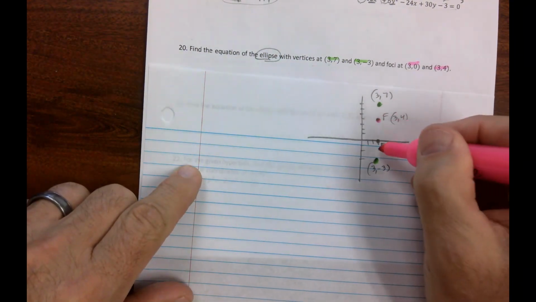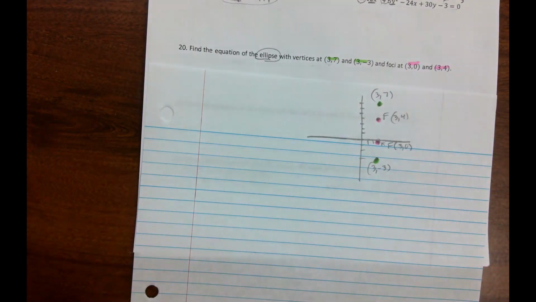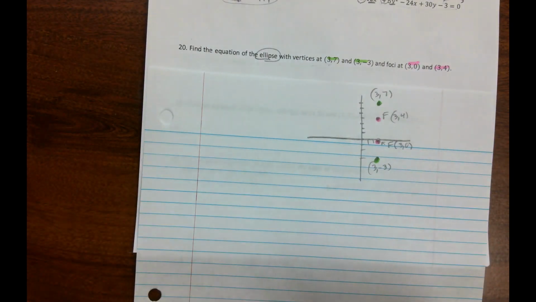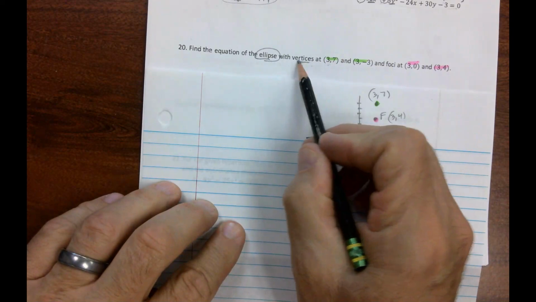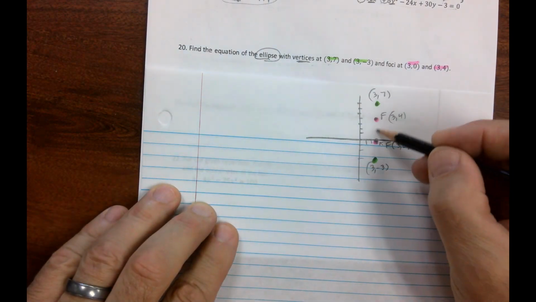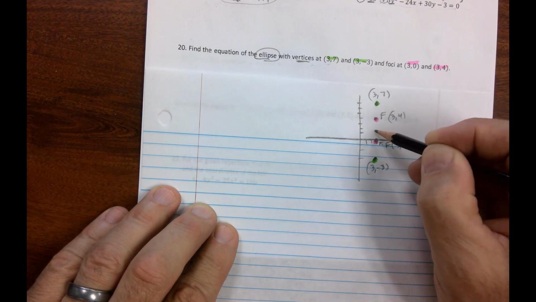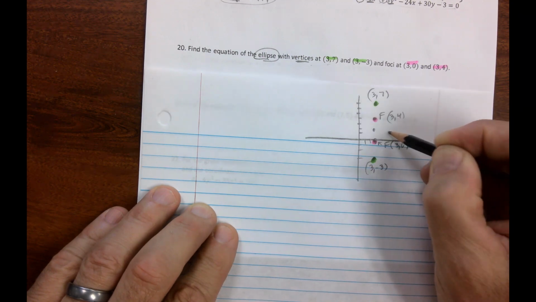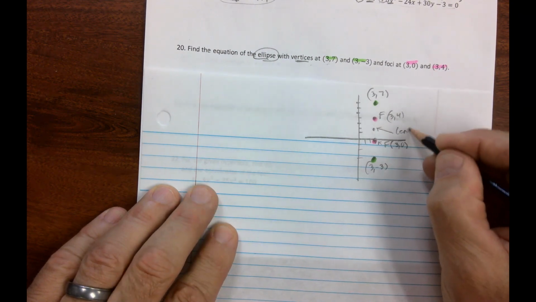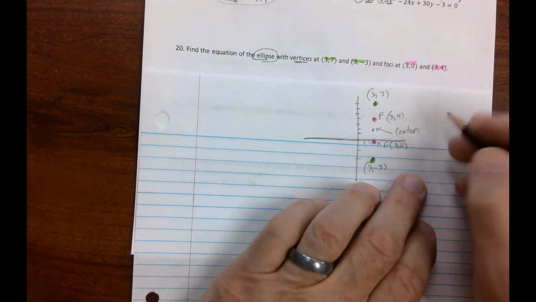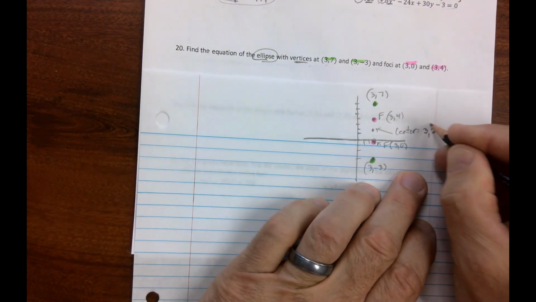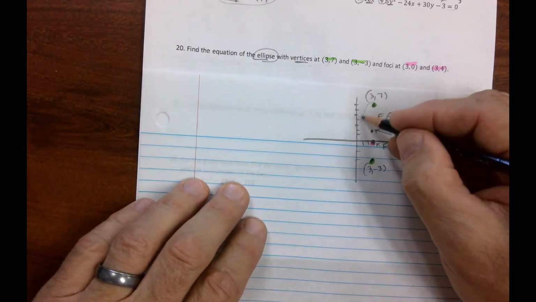So remember, our foci always lie on our major axis, which they already told us. But let's use the foci just to find the midpoint. Well, if this is 0 and that's 4, that means 2 up will find us our center. So our center would be (3, 2), which is huge. Now, this is not a good drawing.